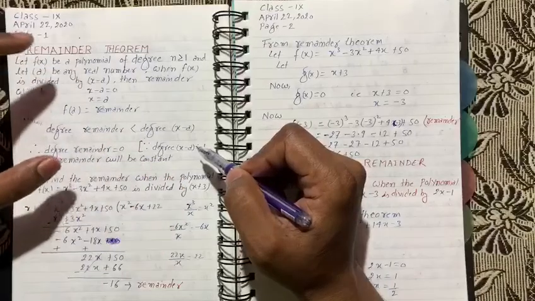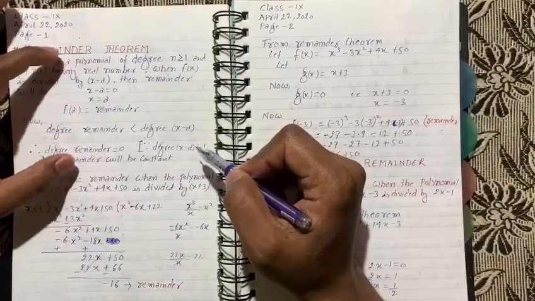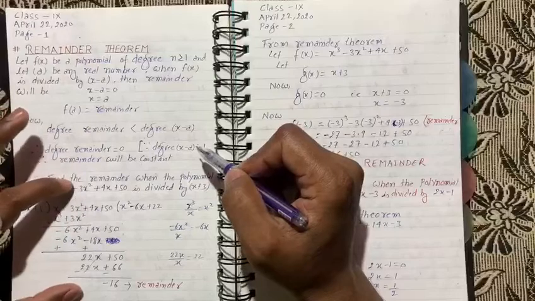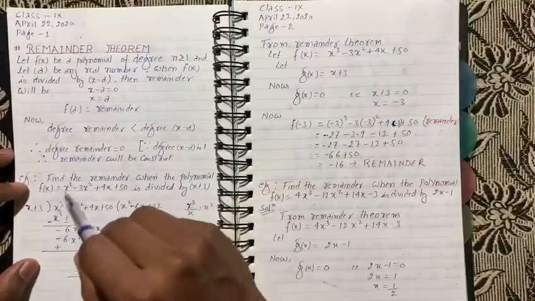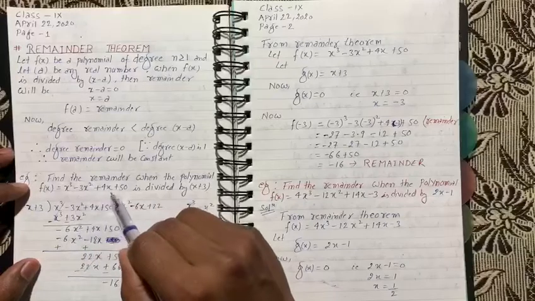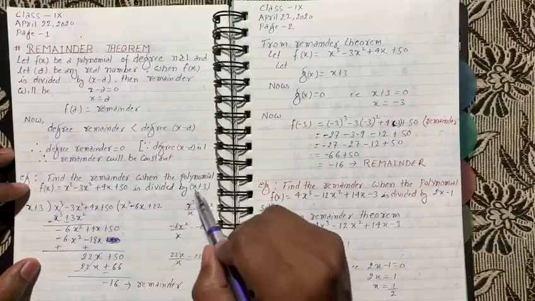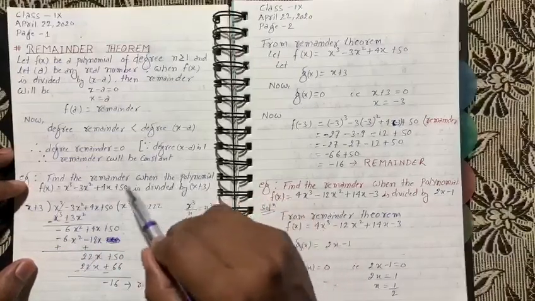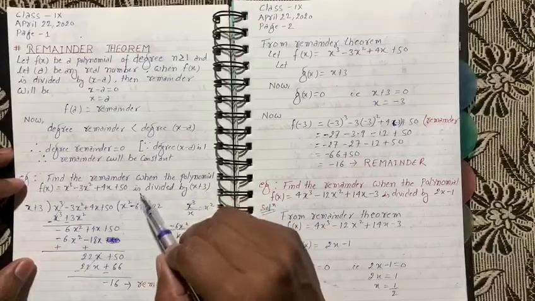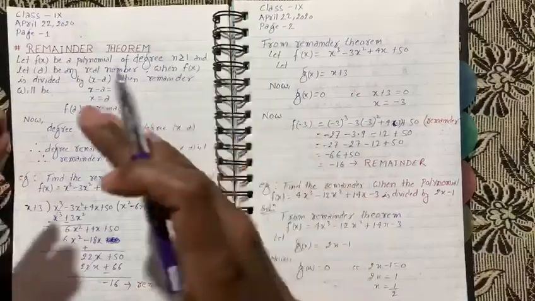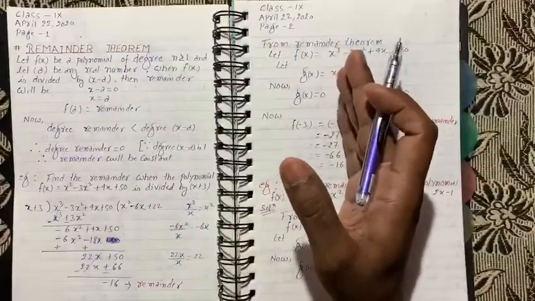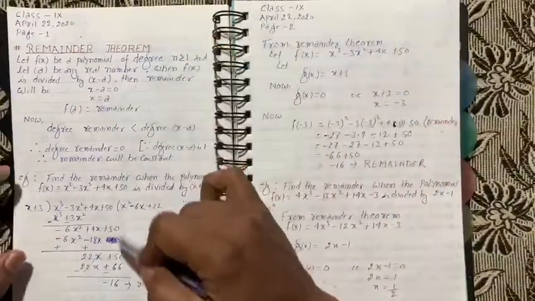Whatever I have just told you, I will explain with the help of one example. Try to understand. Find the remainder when the polynomial f(x) = x cube minus 3x square plus 4x plus 50 is divided by x minus 3. If I want to find the remainder when this polynomial is divided by this one, and you do not know the remainder theorem, then from the concept of class 8 you would go for the long division method.